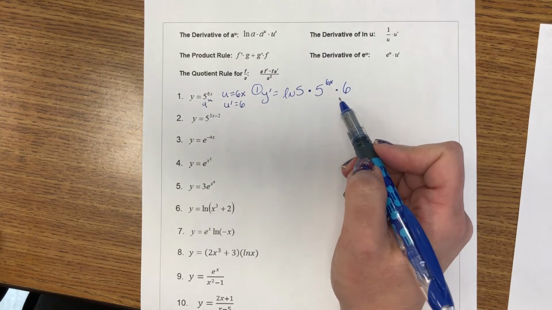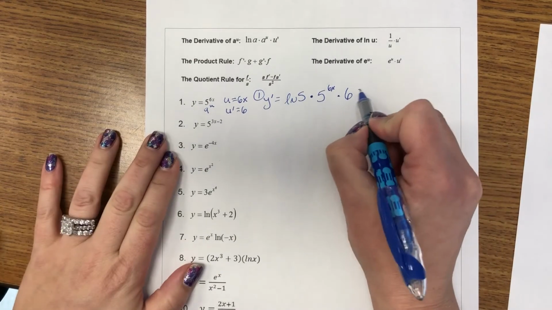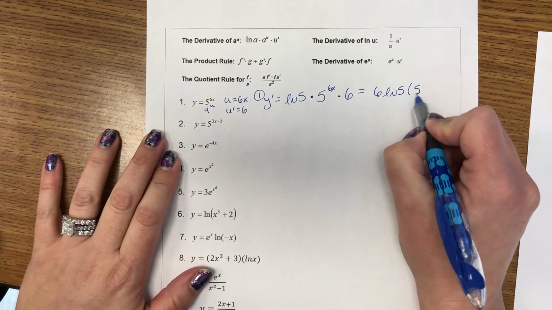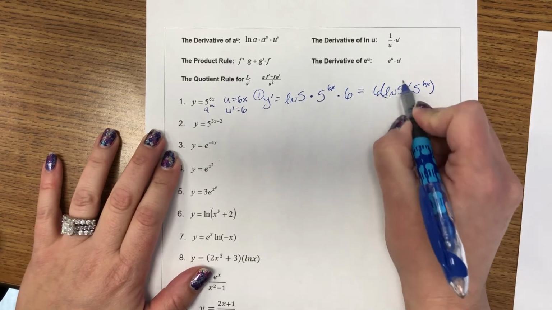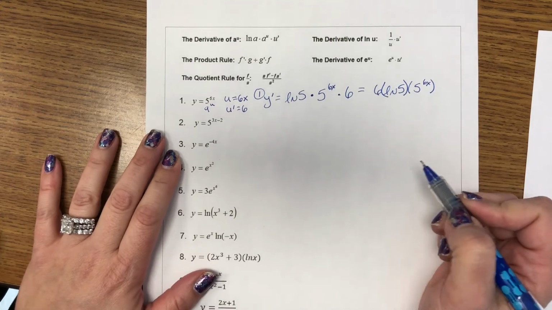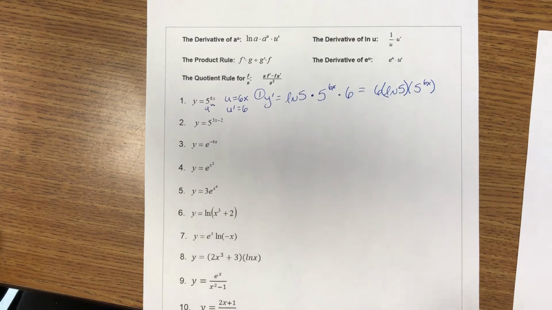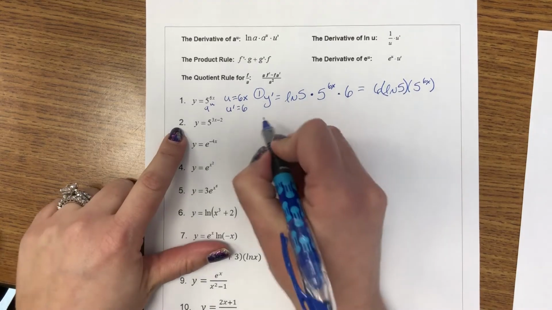Remember, our quiz is multiple choice, so if I have the answer in a different order, like 6 ln 5 times 5 to the 6x, I could do all the parentheses, or I could do dots. Any answer with that multiplication, with those 3 terms multiplied, would be the answer.